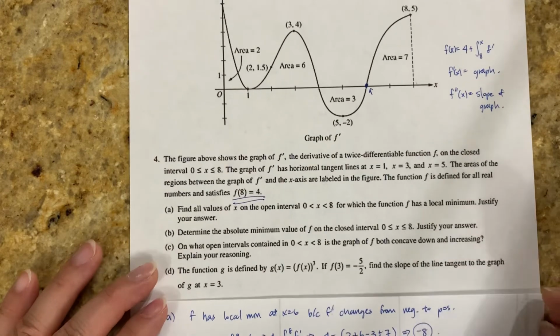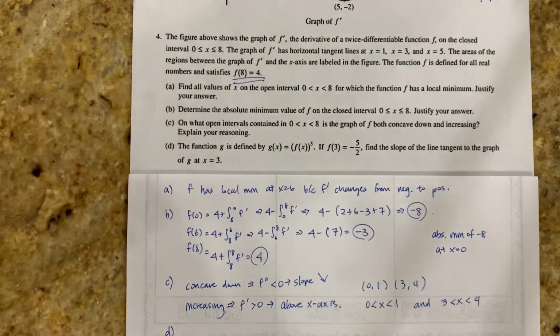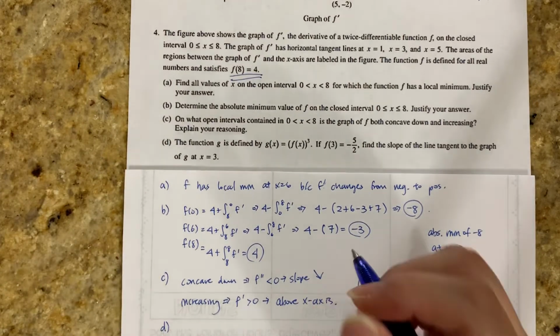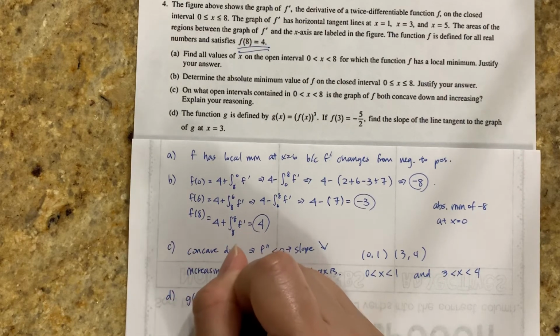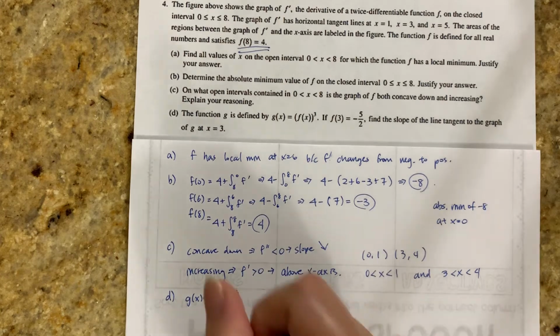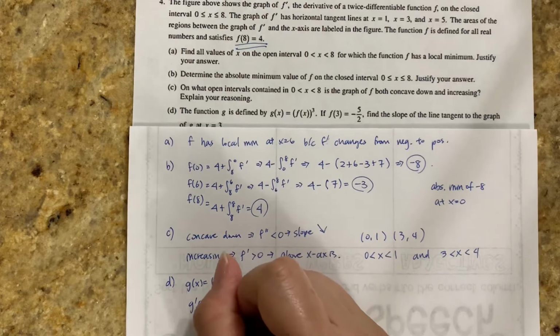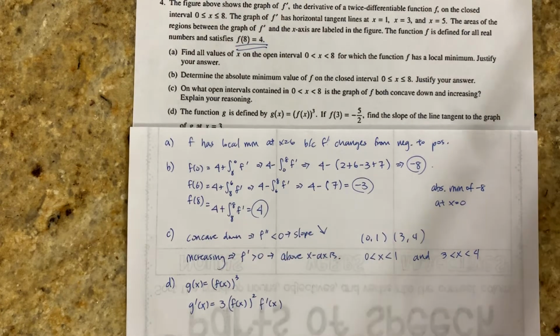All right, part D. The function g is defined by g of x equals f of x to the third. If f of 3 is negative 5 halves, find the slope of the line tangent to the graph of g at x equals 3. So that's just a really convoluted way of saying, hey, find me the derivative of g, and then plug in 3. All right, so this is just chain rule. You have g of x equals f of x to the third. So g prime of x equals, by chain rule, bring down the 3 f of x squared. Then you have f prime of x.